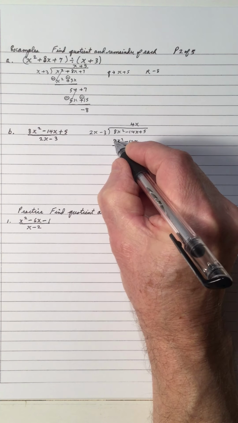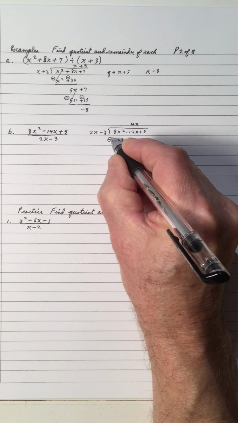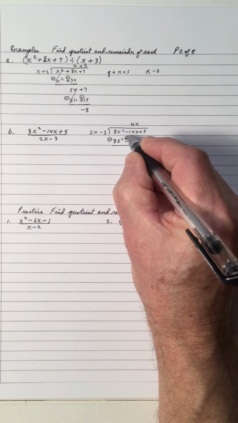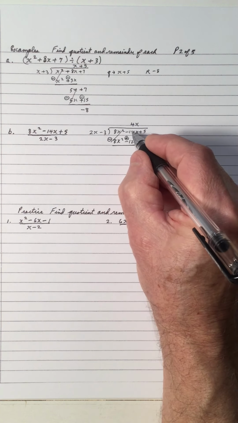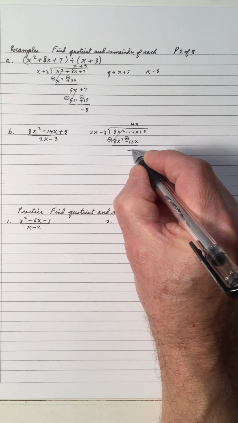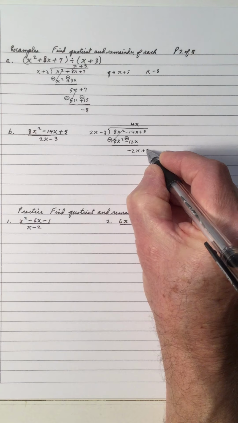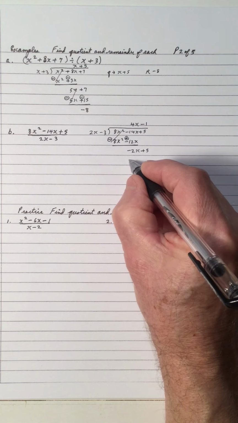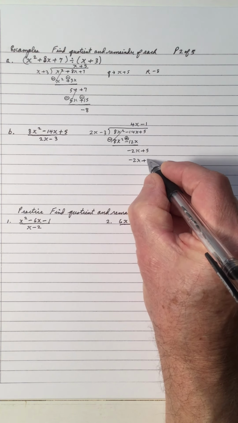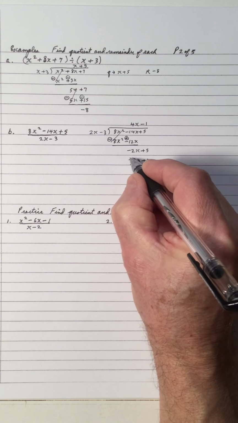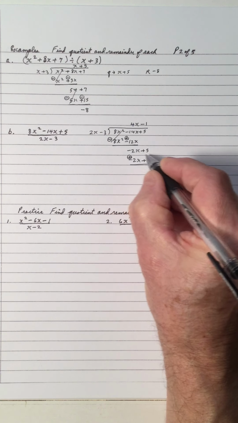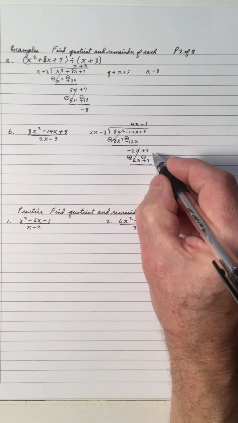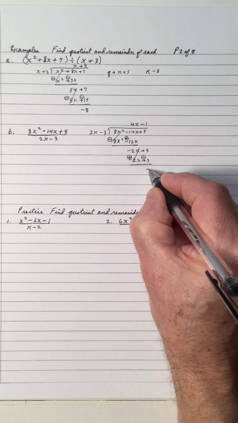Draw a line. Now that's a positive, so we change it to a negative because we're going to add on the opposite. That's a negative, so we change it to a positive. So 8x squared subtract 8x squared is 0. Negative 14 plus 12 is negative 2x. Bring down the 5. 2x into negative 2x is negative 1. Multiply back. Negative 2x plus 3. Draw a line. That's a negative, so we change it to a positive. That's a positive, so we change it to a negative. And negative 2x plus 2x cancels out. Positive 5, negative 3 is a 2.